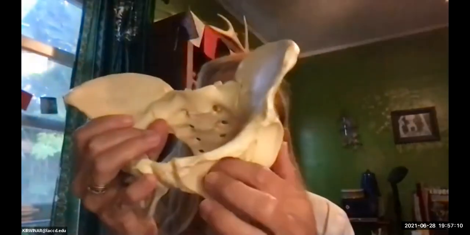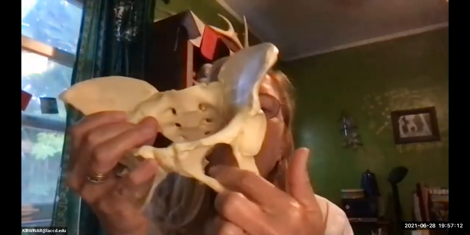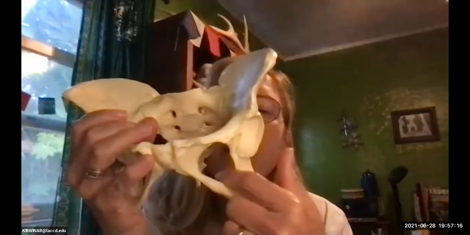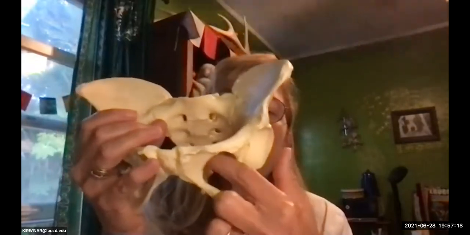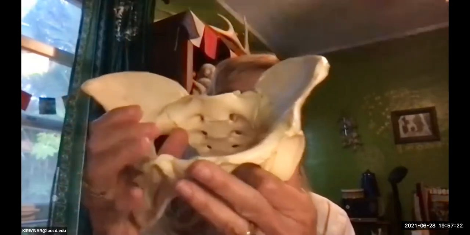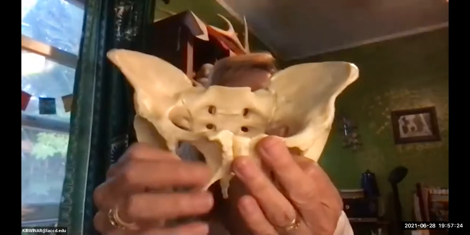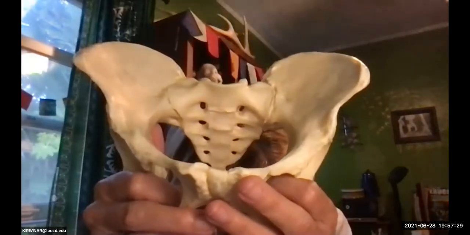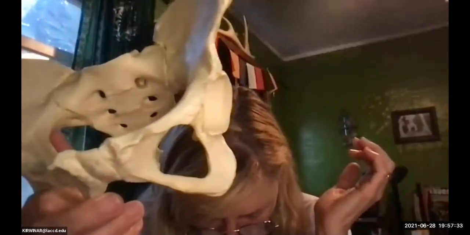It's these two triangular holes in a pelvis. On screen, I have my finger in the left one, and they're in the middle of each ischium. So they're triangular holes in the middle of each ischium called the obturator foramen. Now I have my finger in the right obturator foramen of this pelvis.